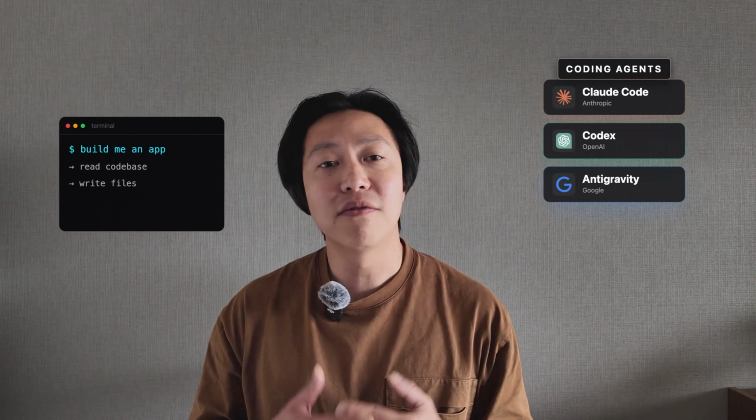Now, on the developer side, Claude Code, OpenAI Codex, and Google's Antigravity are the same idea for writing software. You give them a coding task, they read your codebase, write new files, run commands, debug, all from your terminal. If you've ever seen those videos of someone building a full app just by typing instructions in plain English, this is the kind of tool they're using.